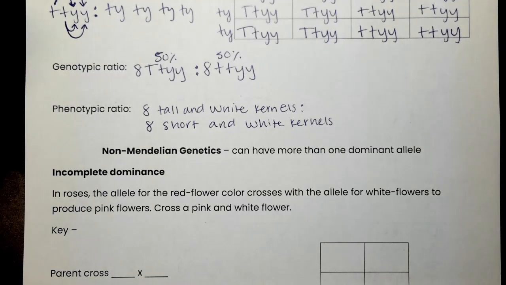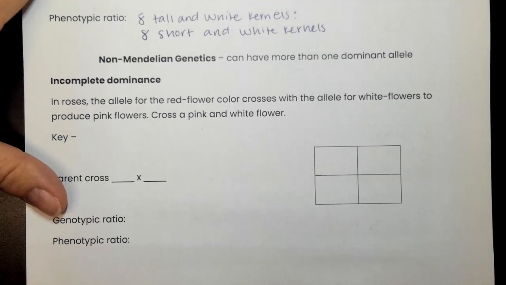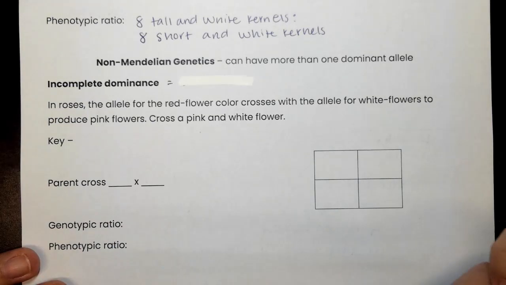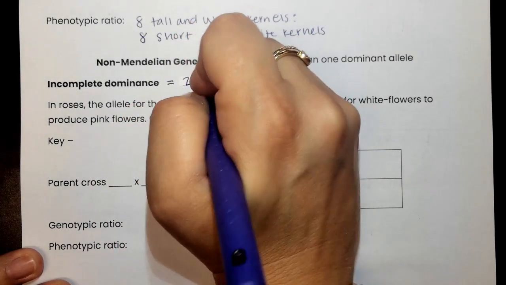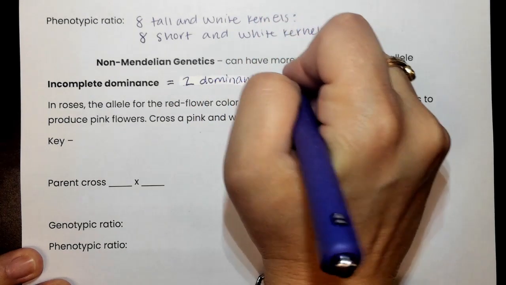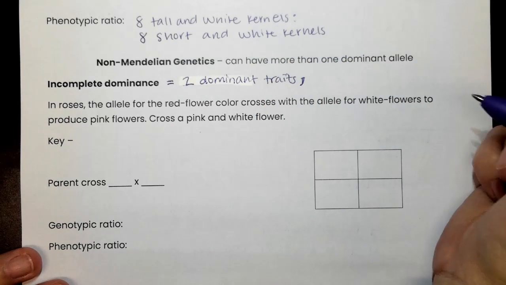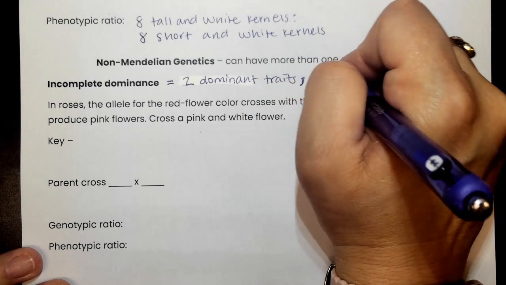Next, we're going to look at non-Mendelian genetics, and these ones don't follow the same rules that we've been practicing with. So with non-Mendelian traits, you can have more than one dominant allele, which means that you can have more than one capital letter or big letter. So the first one we're going to look at is called incomplete dominance, and with incomplete dominance, you're going to have two dominant traits. And when you cross them, you get a third phenotype, and the third phenotype, they're actually going to blend together.